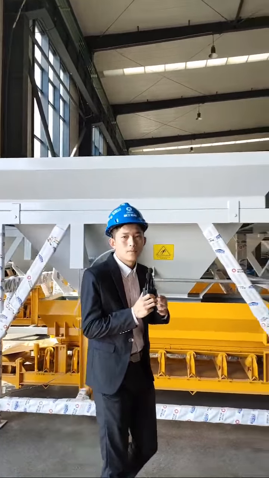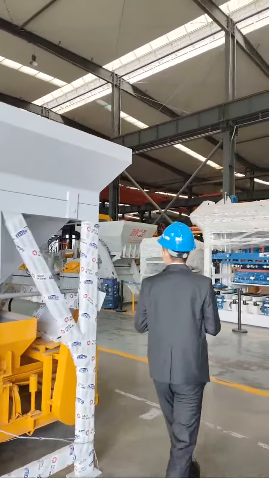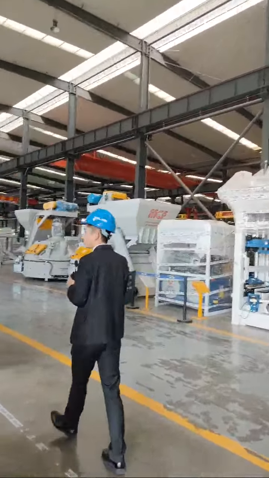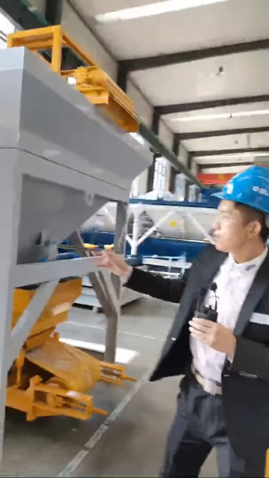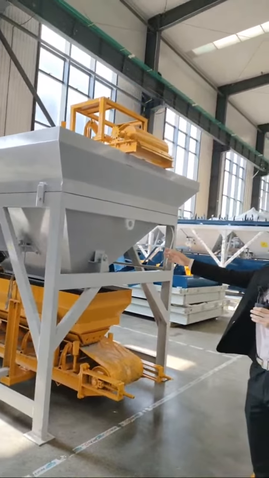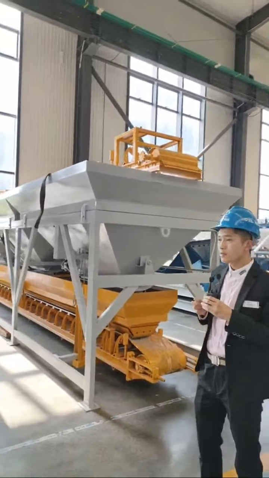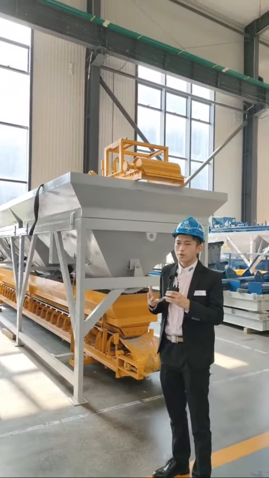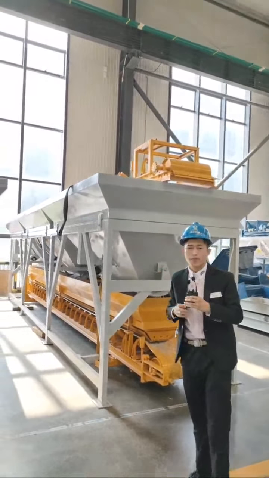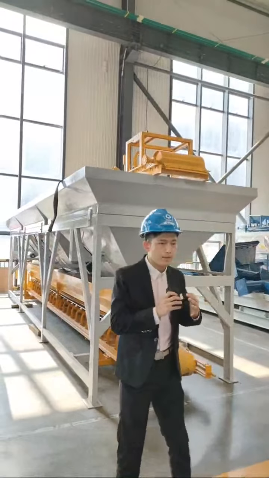We can see this batcher. This batcher is a three bins batcher, and you can store different kinds of raw materials in different bins.